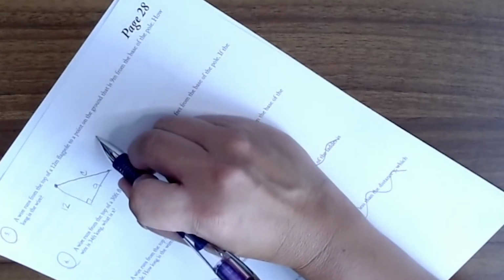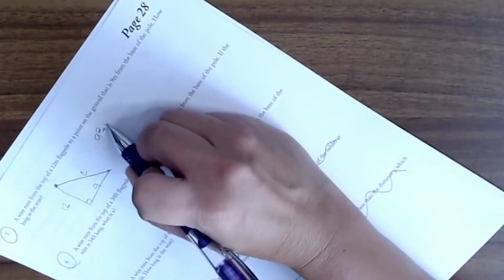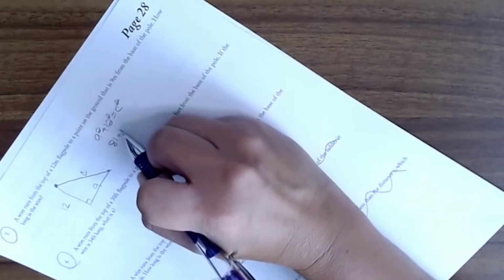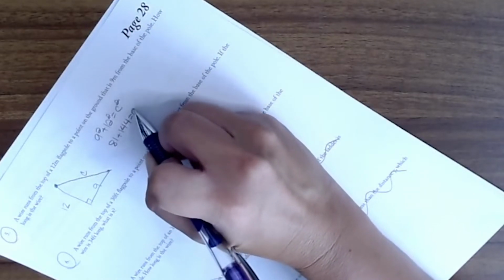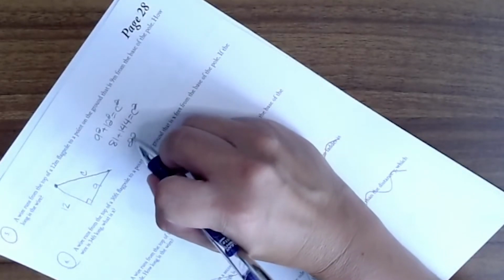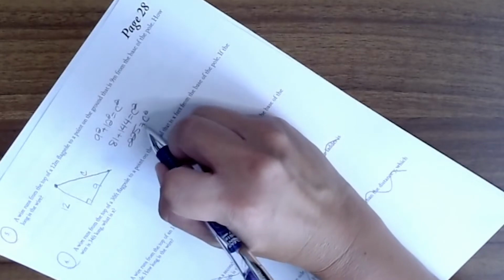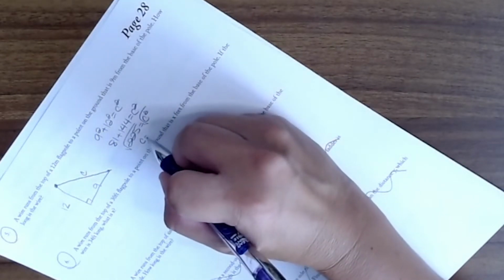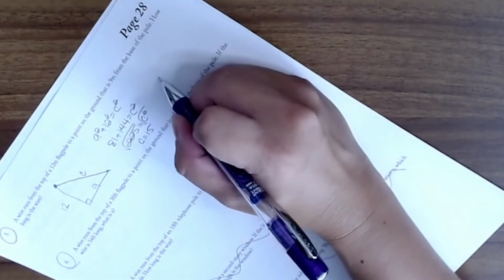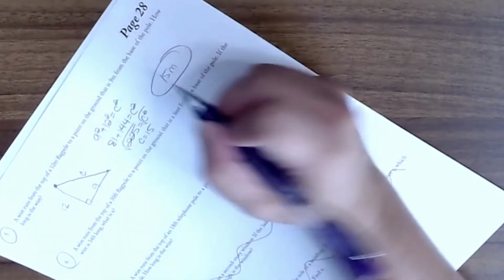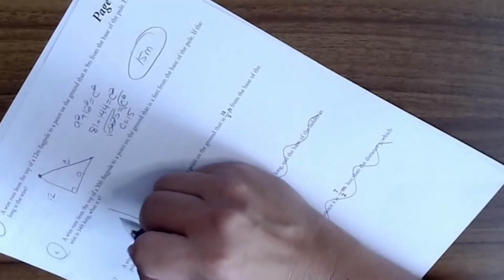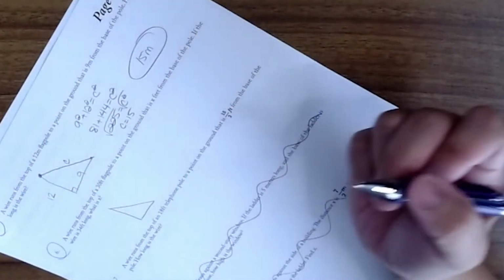So that means that I have 9 squared plus 12 squared is equal to c squared. So 81 plus 144 is equal to c squared. So 225 is equal to c squared. Square root both sides. 225 is a perfect square, and that is 15. So 15 meters is the length of the wire. Okay. Do another one here. We'll again draw a triangle.